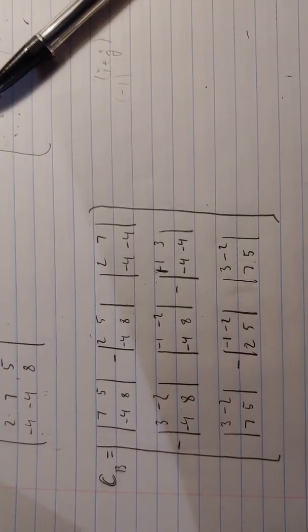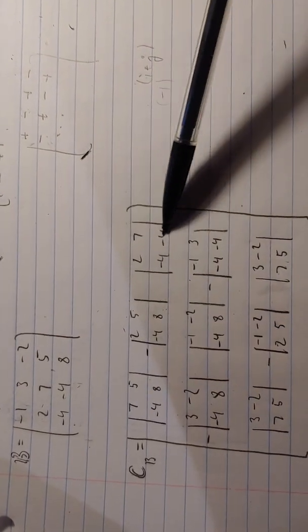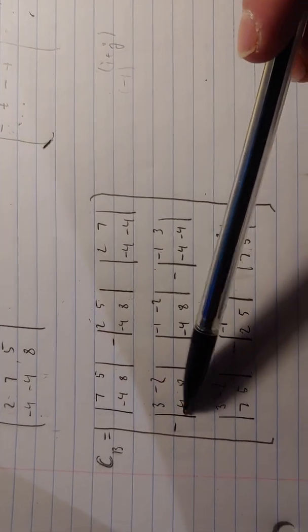Okay, and then so we move on to the next one. We see the same thing going on. So now this is the one in the little bottom corner right here: 2, 7, -4, -4, right? Now we move down one row. We've got our minus, plus, minus from there.